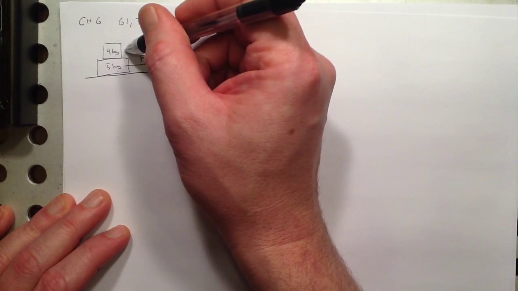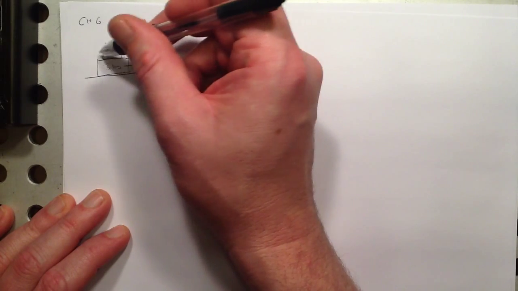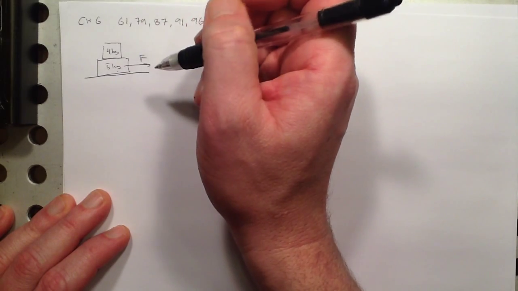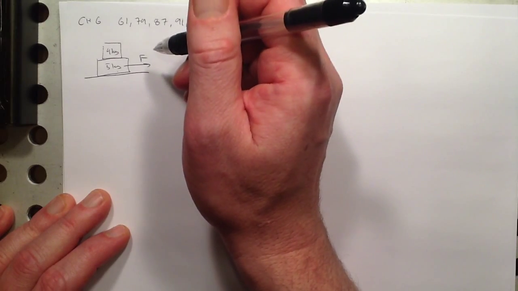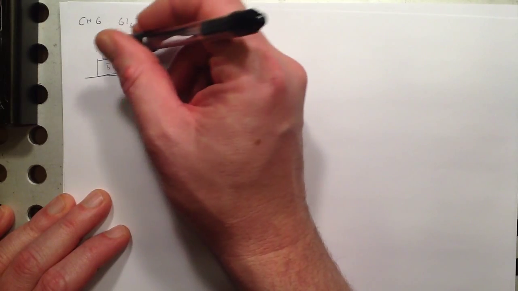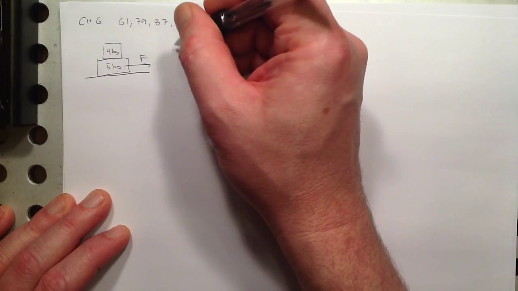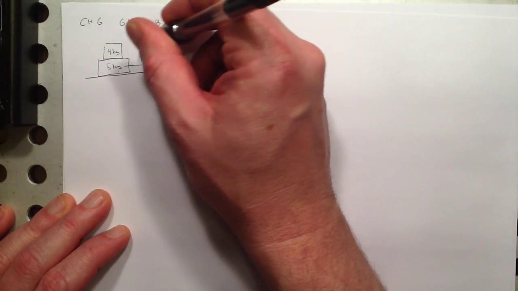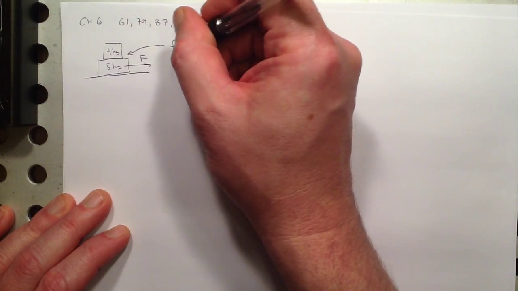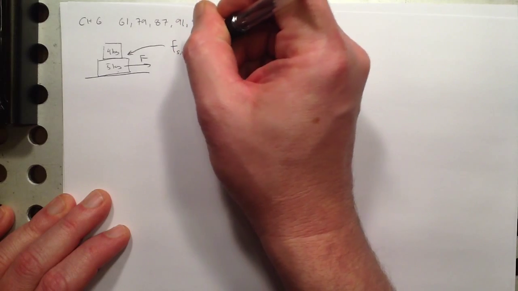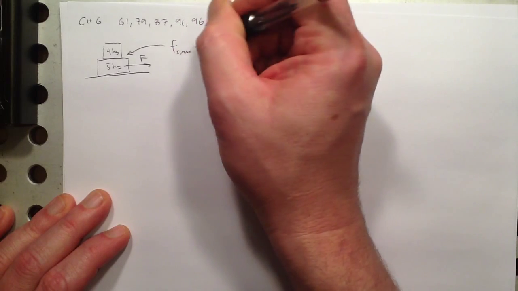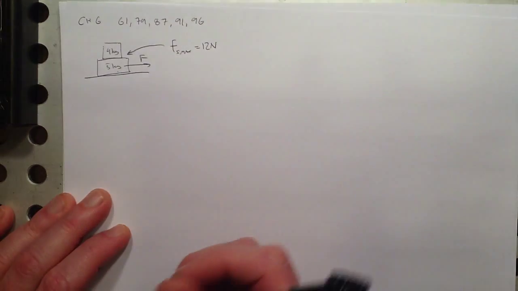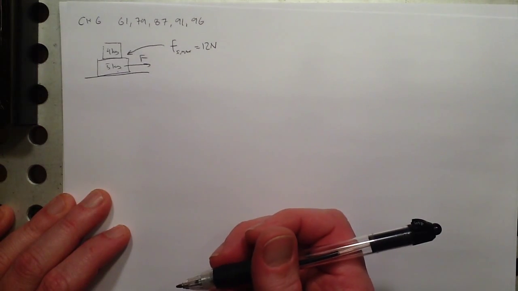Okay, so what they're saying there is if you hold this block still and you push on this one, to break the static friction, you need a force of 12 newtons, right? At least 12 newtons. So that's like our maximum static frictional force. That's telling us that here the max static frictional force is 12 newtons. You go more than that, then you're going to break the static friction.